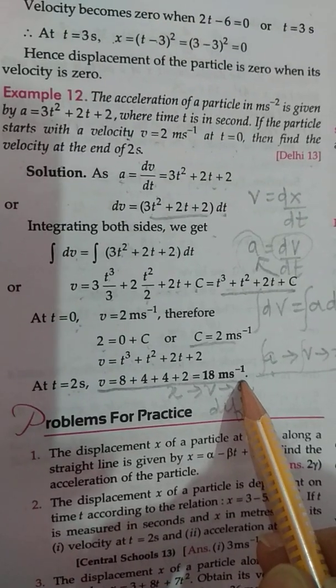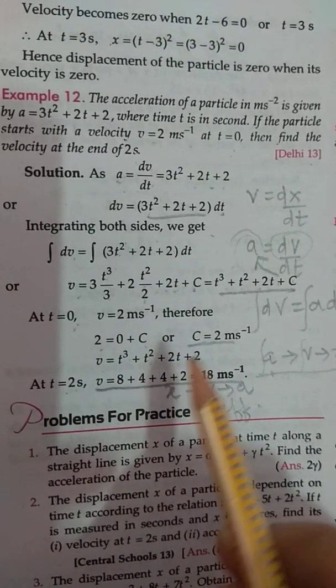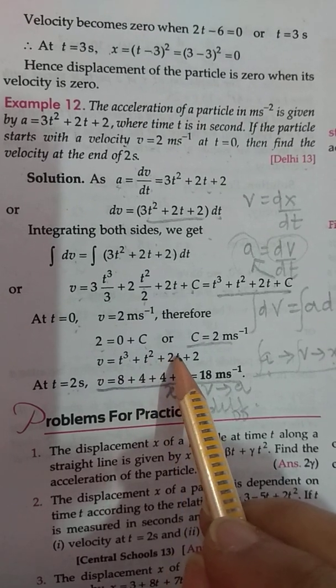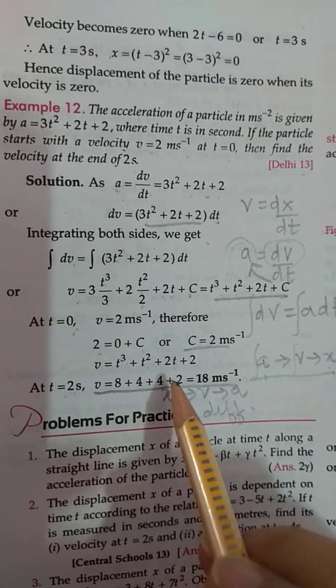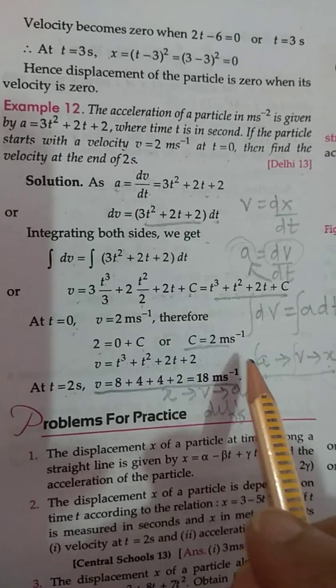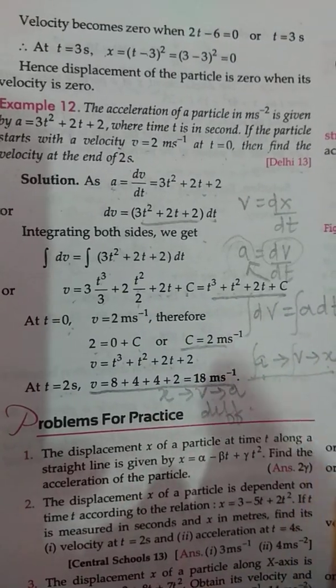This is all about the questions of the velocity, acceleration and displacement. In the next lecture, we are going to derive the equations of motion, but by the integration method.